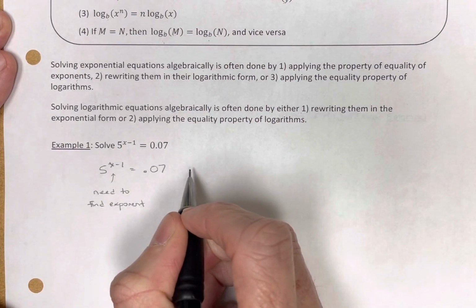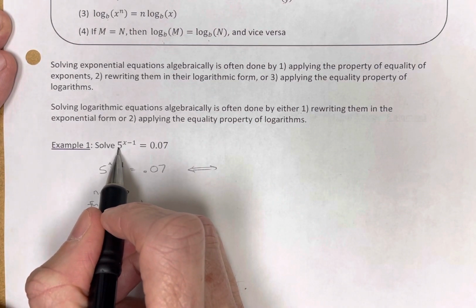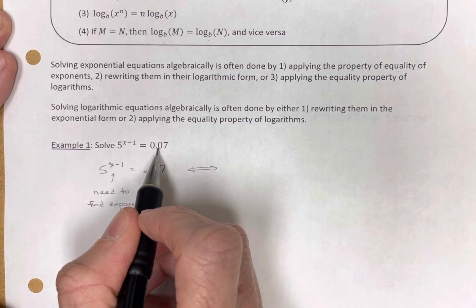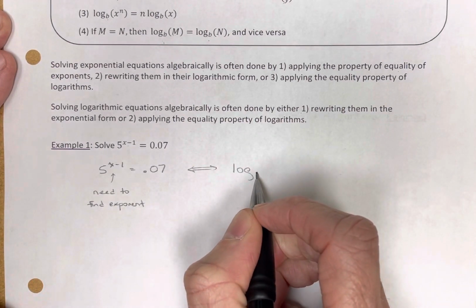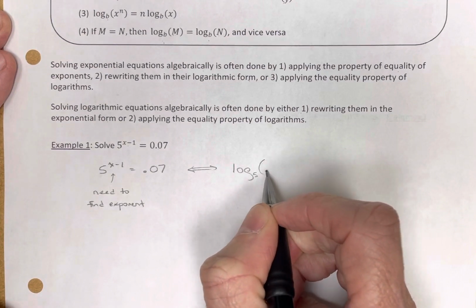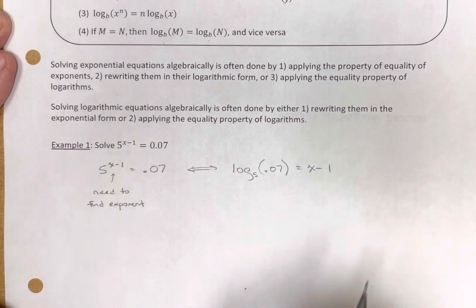So let's rewrite it in its log form. This is the base. This is the exponent, so this is the argument. Log base 5 of 0.07 is equal to x minus 1.